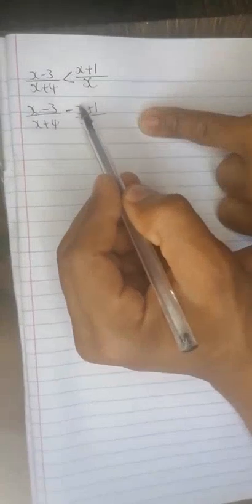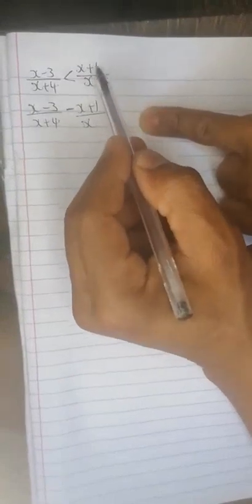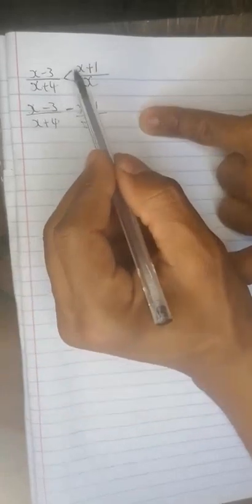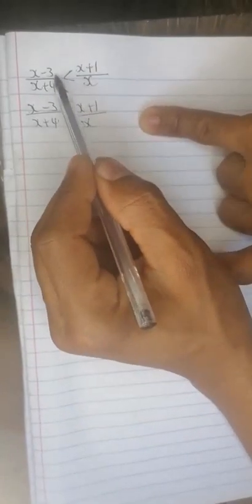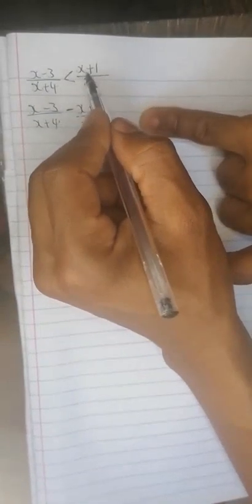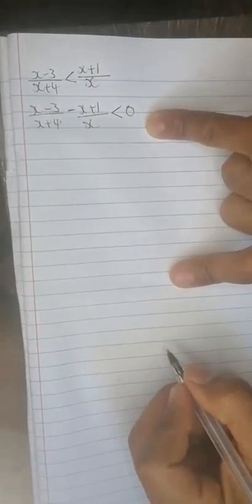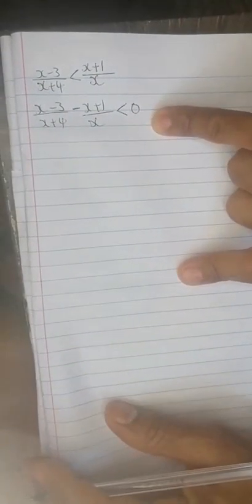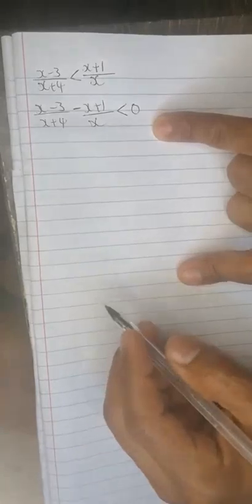I did not change the sign of the middle. All I did, this is positive. When it goes to the other side, it becomes negative. And because I've taken this to the other side, what is left on this side is nothing. So we say it's less than 0, exactly the inequality sign, the way in which it was.